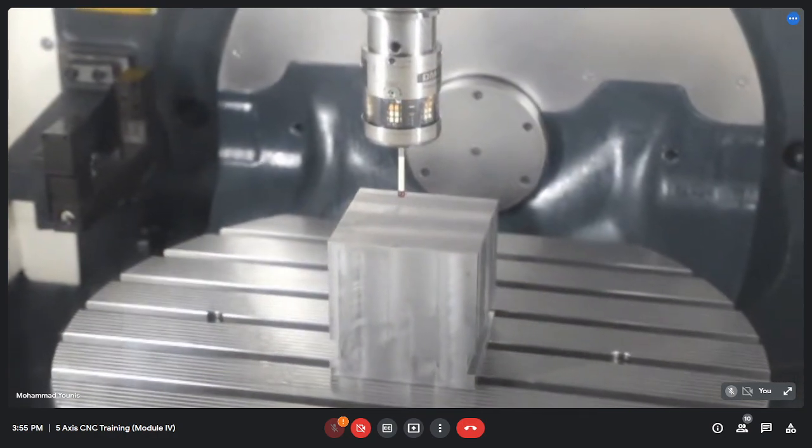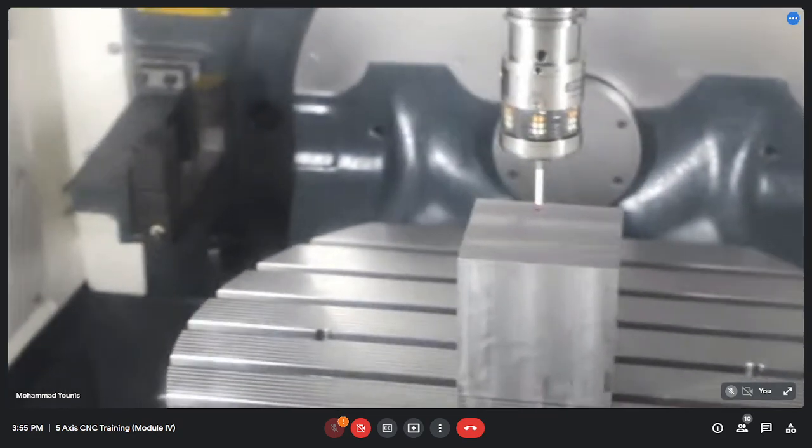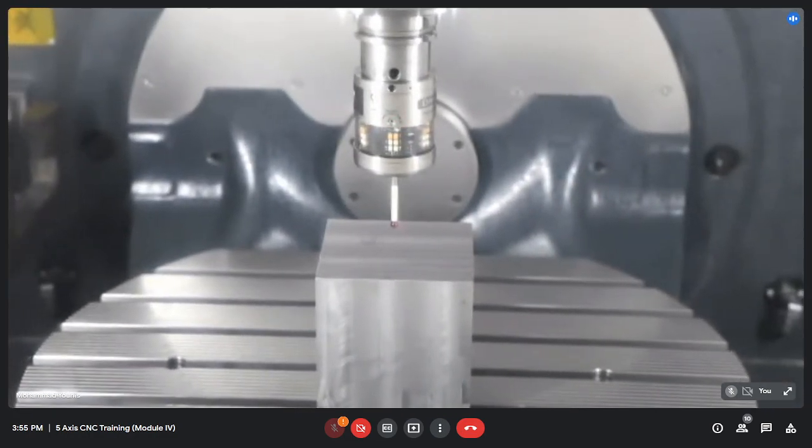So the origin point is here in the X-axis, at the center of the workpiece. Now I'll also show you another angle, so that it will be clear that the origin point in the Y-axis is at the front face.